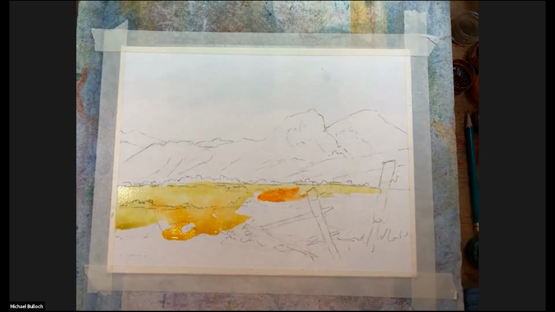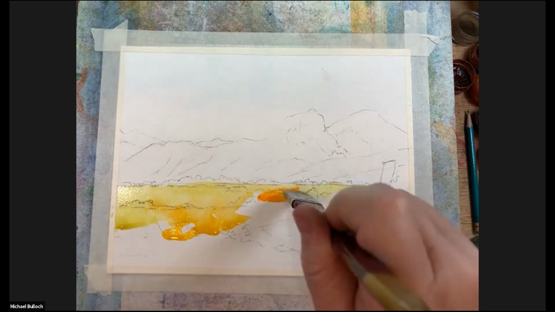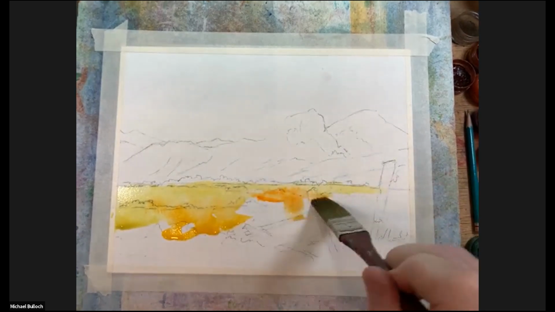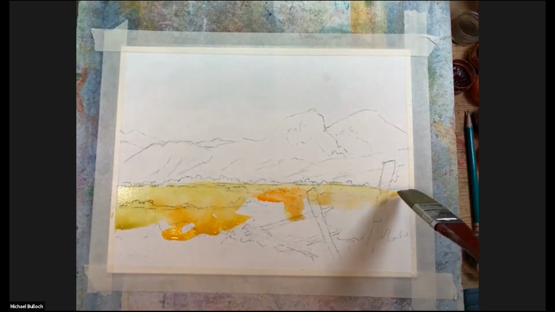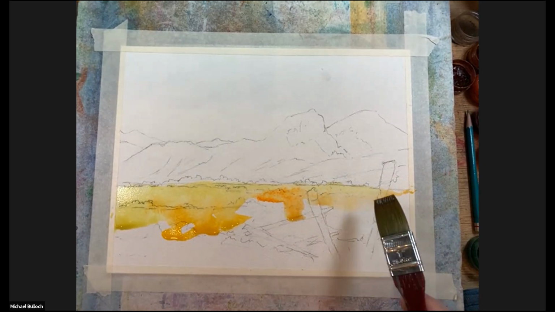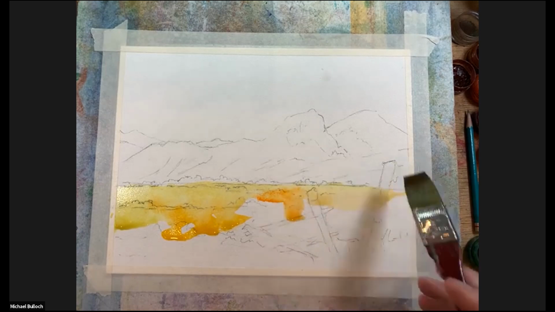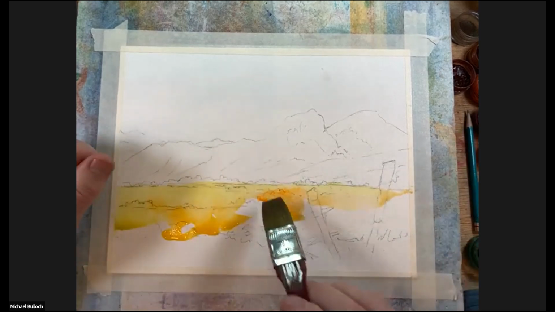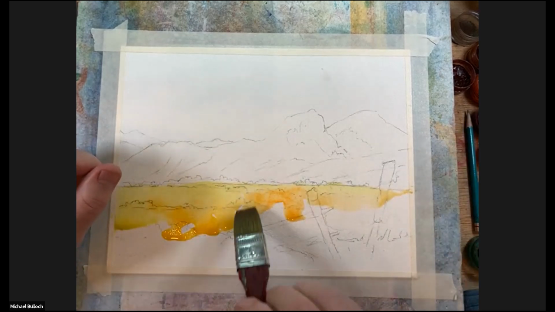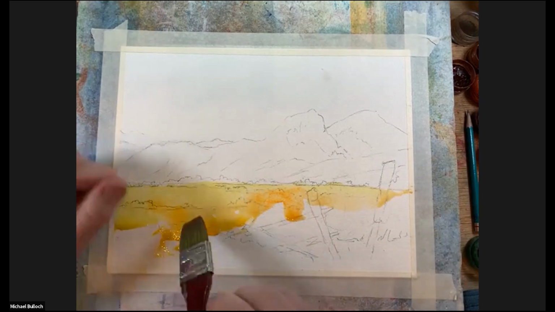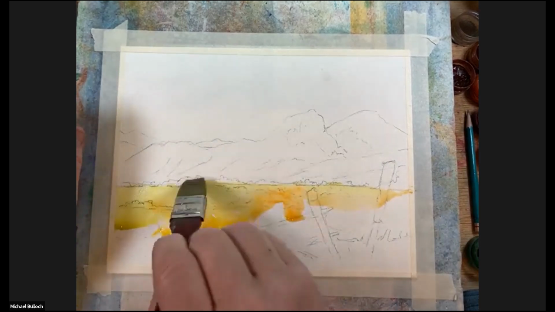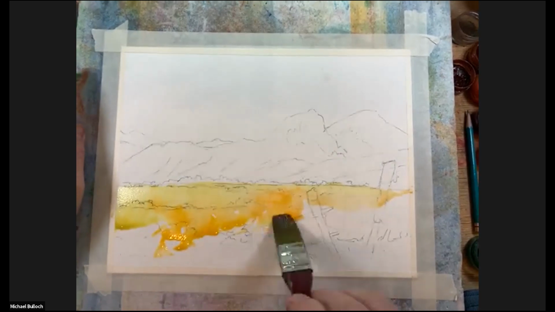That looks pretty bright orange, but once I add a little more water, it'll really lighten back up. Now, if you do have a tree over here, I would not paint over the tree. I would save that tree to paint later. But this scrubby stuff and smaller tree shapes back in the background, I'm not overly worried about.